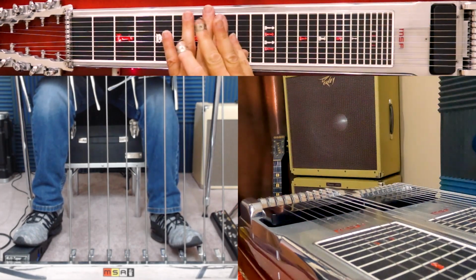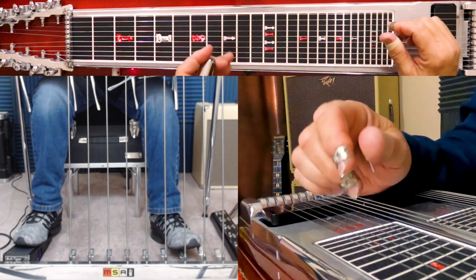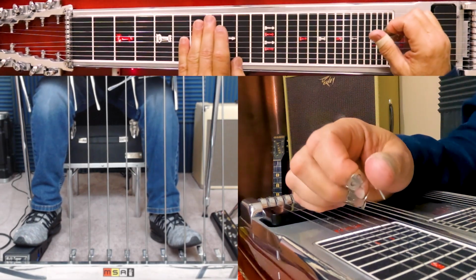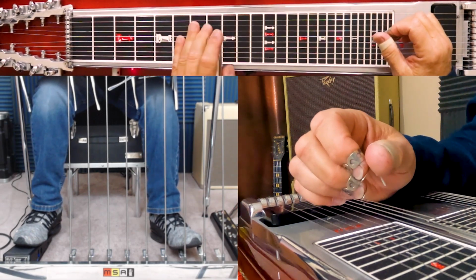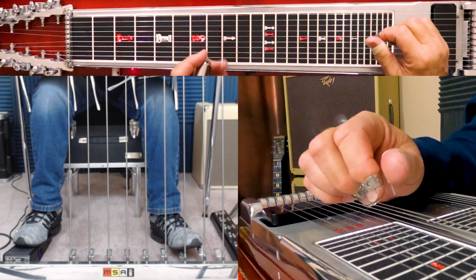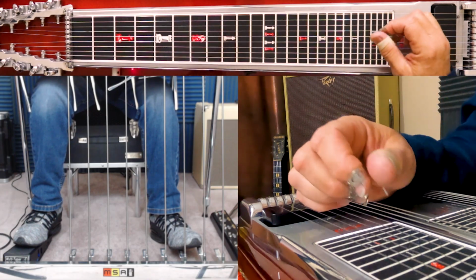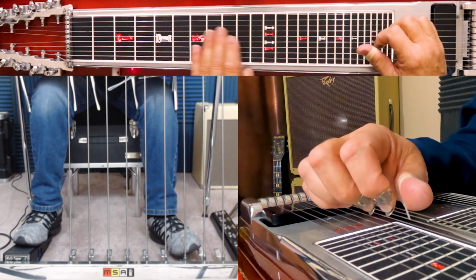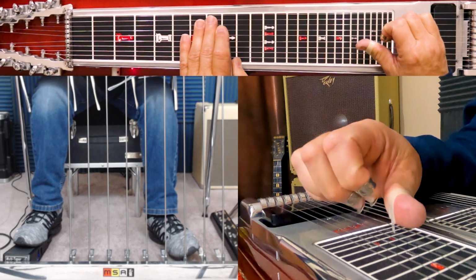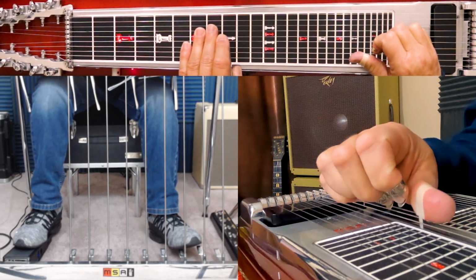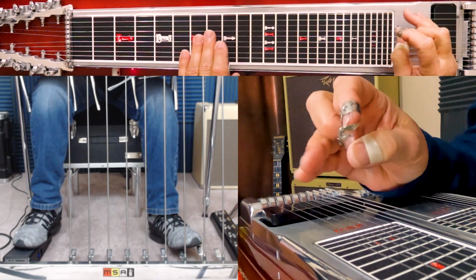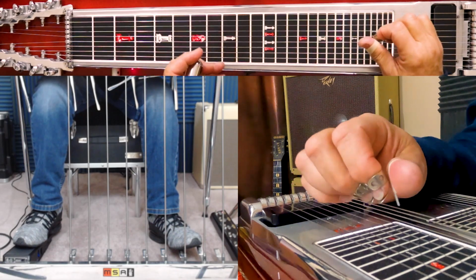Every one of those was played right here at the 8th fret. So when you start experimenting with doing single note type runs, you can work those different chords out of that. So like out of C, I could actually play notes out of a D minor chord. Same thing with the E.